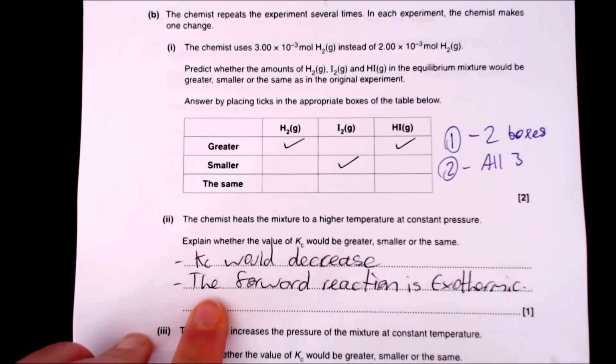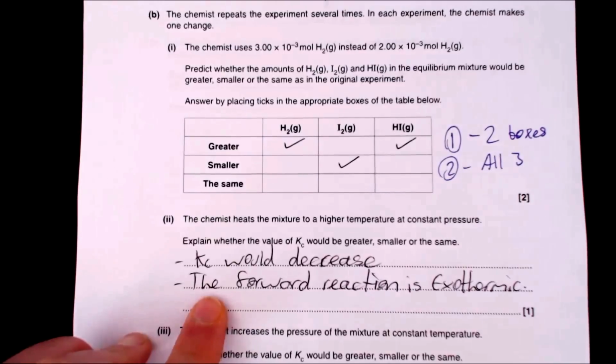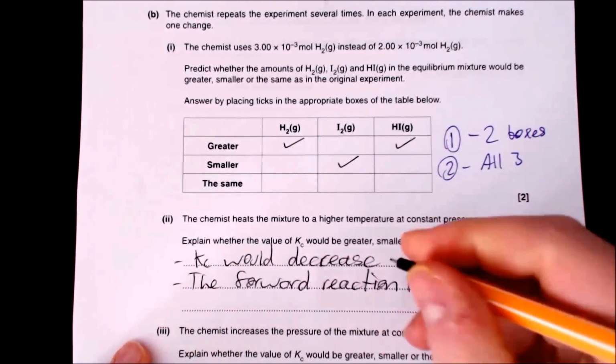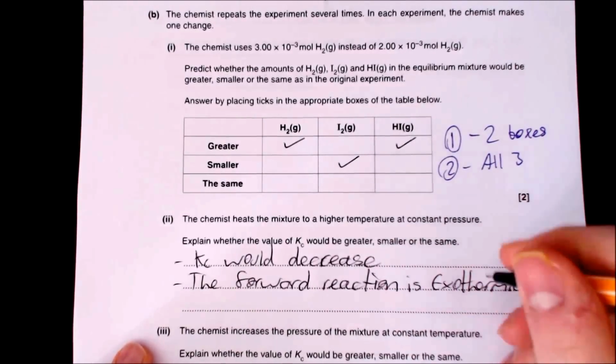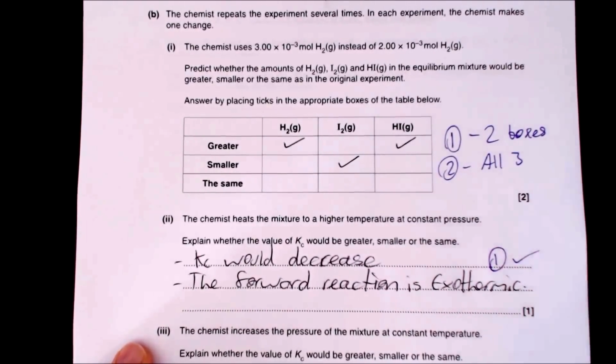But yeah, you only get 1 mark for that. So you do need to put both things, because it does say explain whether the value of Kc. So you can't just say whether it goes up or down. We've got to say why as well. So that would get you that mark there.